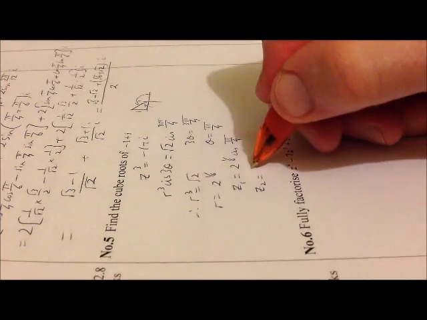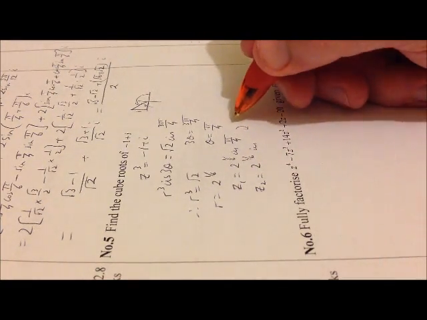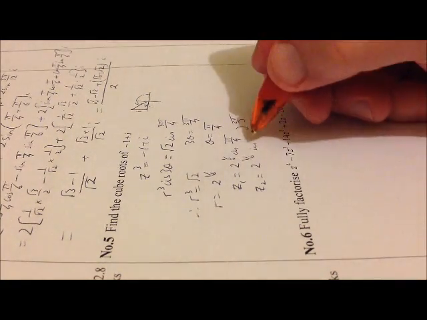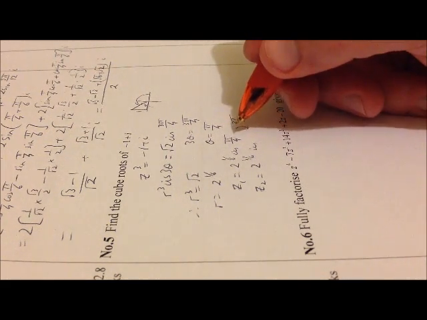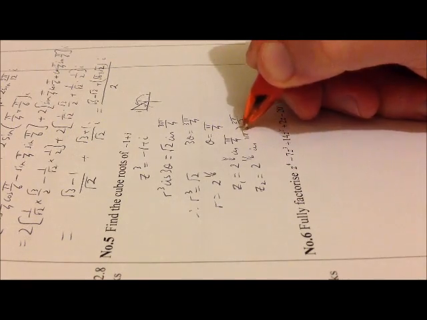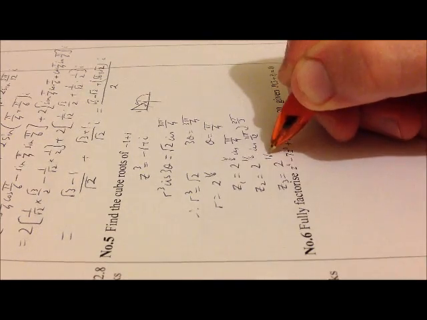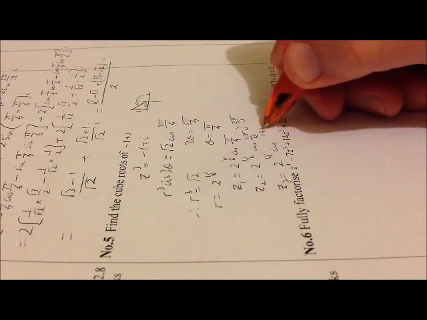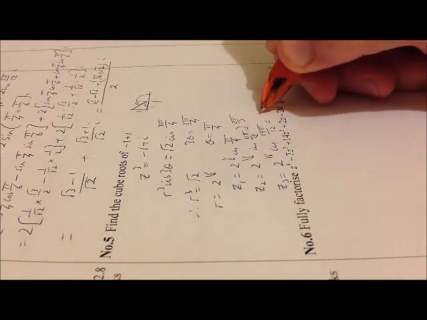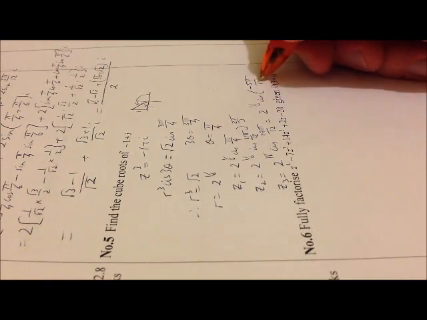z2, if you want to talk about the second root, is 2 to the 6th cis. Now, because we're dealing with cube roots, we want 3 equal angles, so we add 2 pi on 3 to pi on 4, so that's 8 on 12 and 3 on 12, which is 11 pi over 12. And the final one is 2 to the 6th cis. If you add another 8 to this, you get 19 on 12, which is the same as negative 5 pi on 12.